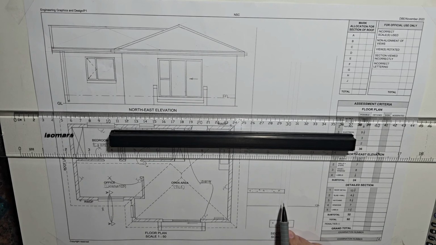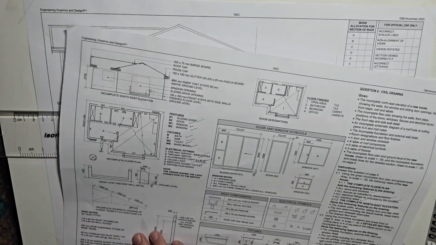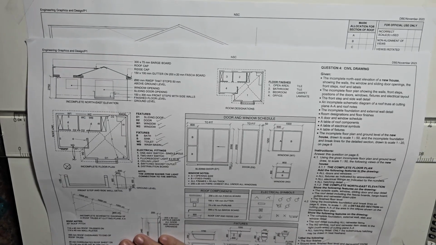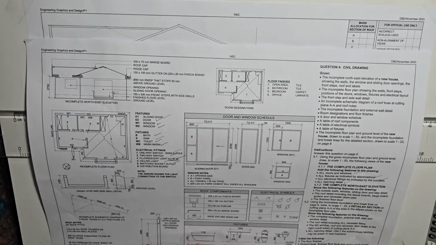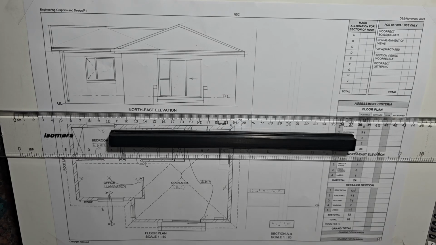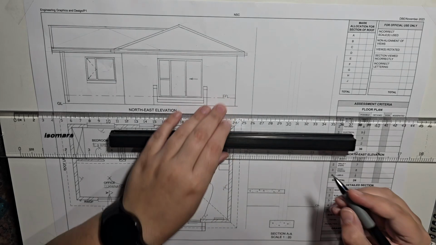Remember your DPC, your damp proof course. It's a very thick black plastic that they add on top of the ground so that when it rains and everything, the plastic blocks the moisture from the ground to come into your floors. Otherwise your floors and walls will permanently be wet.